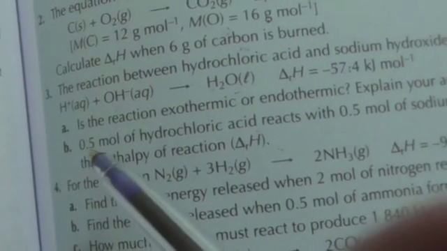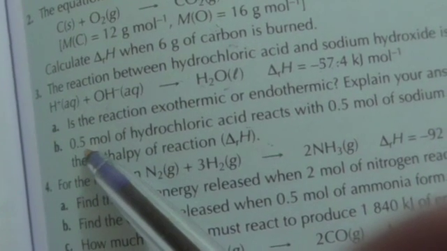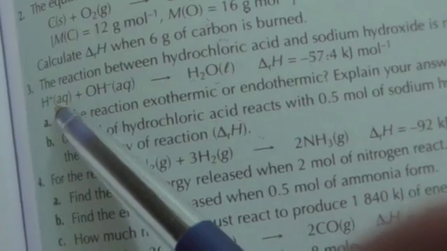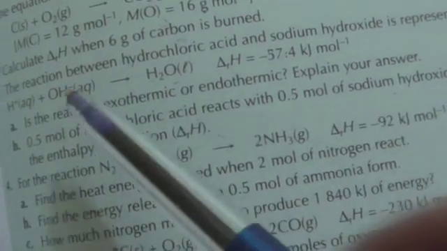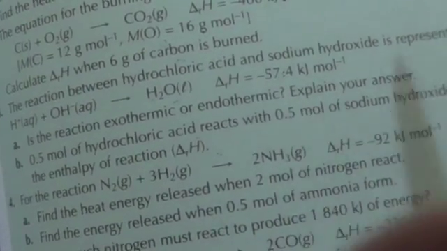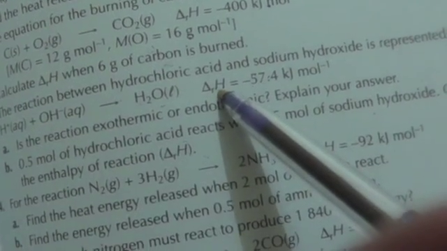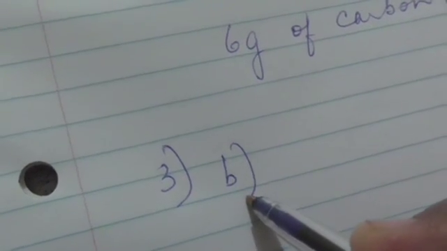But their question is, no, we don't want 1 mole. We want to know what happens when you have only half a mole. 0.5 mole of hydrochloric acid, which would be H plus ions, reacting with 0.5 mole of sodium hydroxide, which would be OH minus ions. Again, they'll form liquid water, but they want to know what the delta H will be this time. Okay, so let's see how we will solve that problem. So that's question 3, and it's part B to that question.